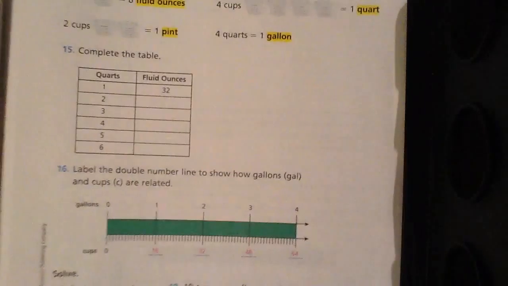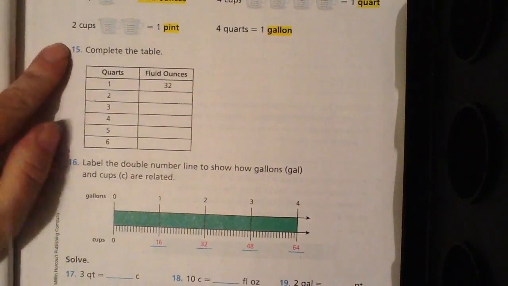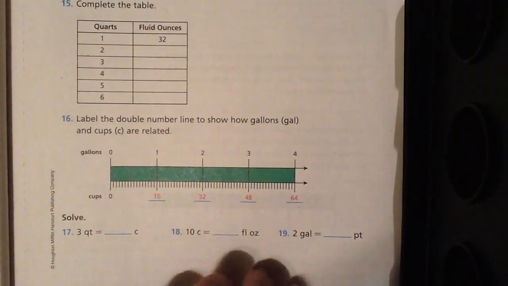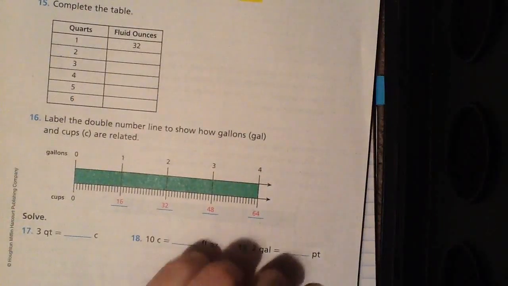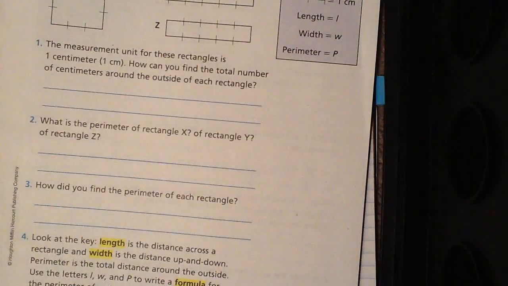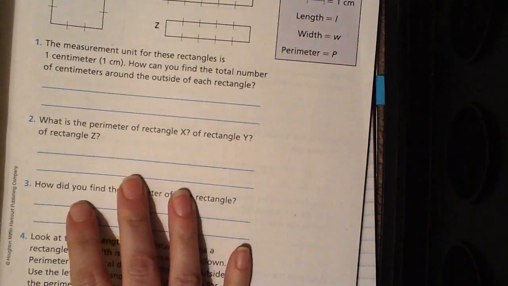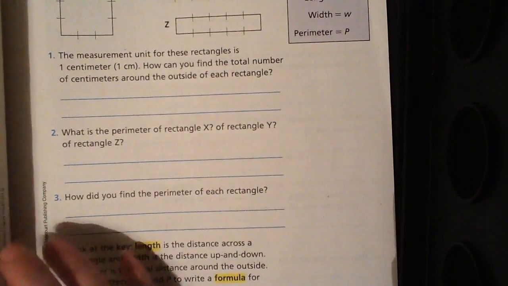Go ahead in your student book and answer questions 15 through 19 on page 181. Do this now.